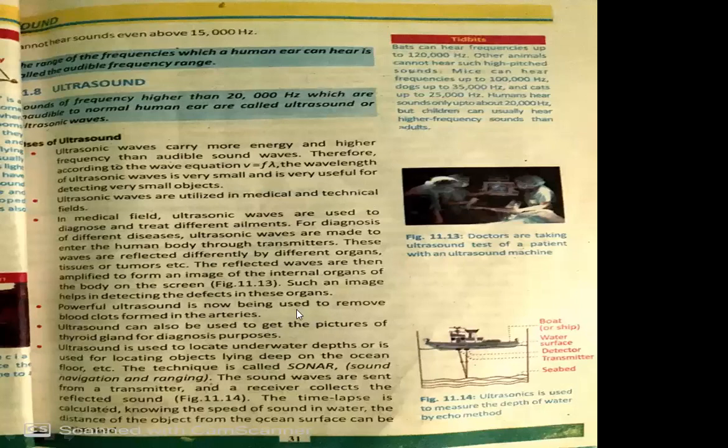Arteries are the vessels which carry the blood from the heart to all parts of the body. There are two types of vessels: one is arteries and one is veins. Arteries are those vessels which carry the blood to all parts of the body, but the veins are the vessels which carry the deoxygenated blood back to the heart for purification, for cleaning purposes, right? So if there is a blood clot in the arteries, the blood cannot flow fluently. So in order to remove the blood clot, the doctor uses ultrasonic waves to remove the blood clot formed in the artery.